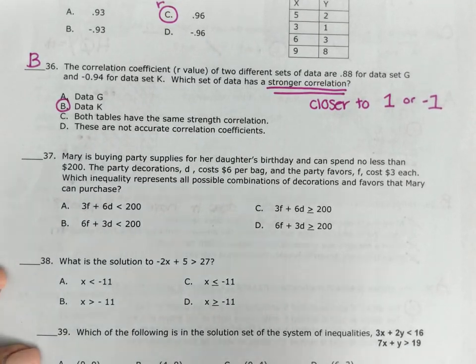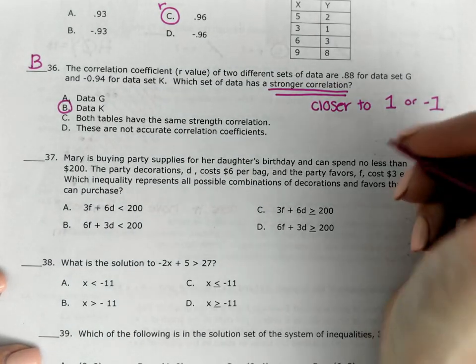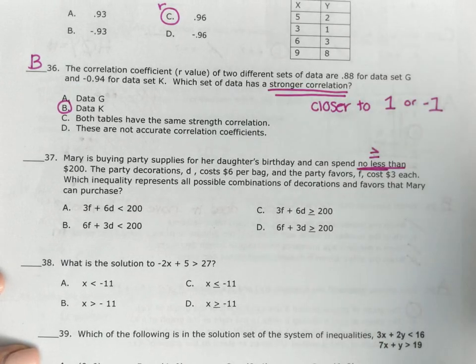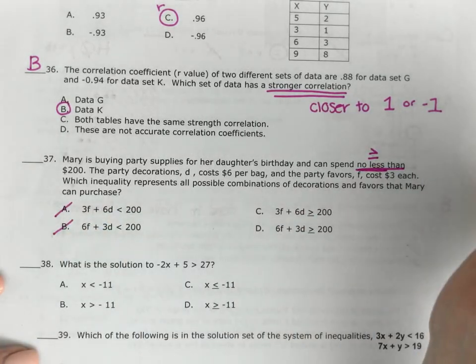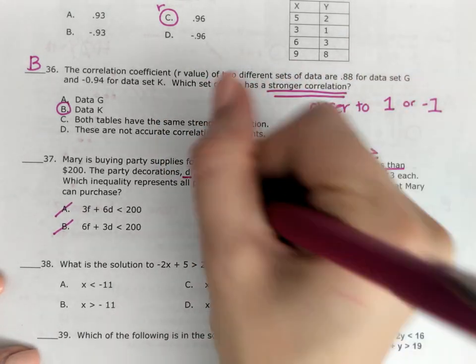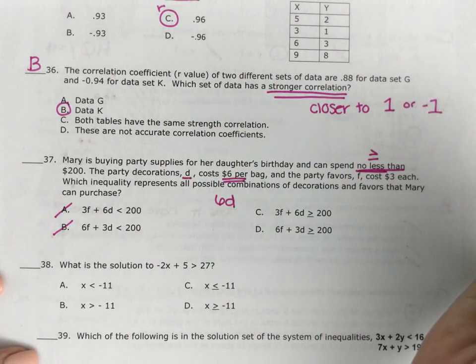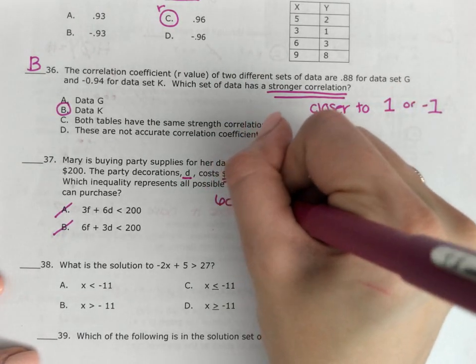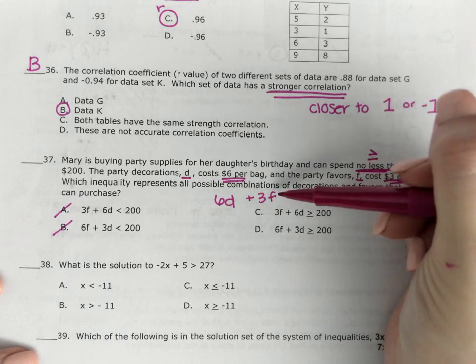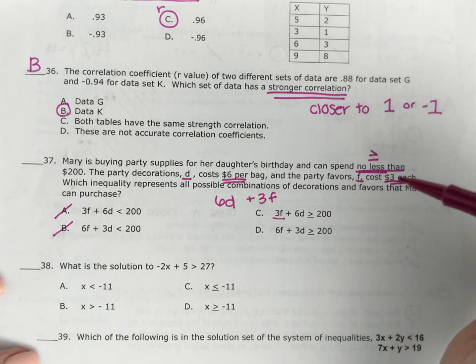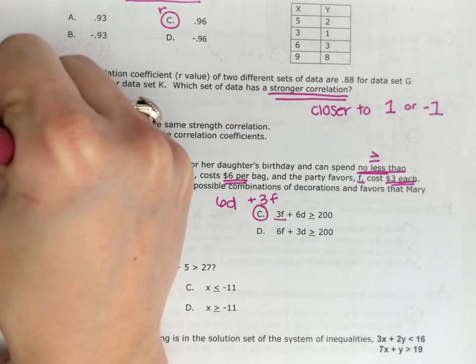Mary is buying party supplies for her daughter's birthday and can spend no less than, so if it's not less than, it has to be greater than or equal to $200. So immediately I can eliminate A and B. The party decorations D cost $6 per bag, so 6D. And the party favors F cost $3 each, so 3F. So you know 3 goes with F, 6 goes with D, and it has to be not less than, but greater than or equal to. So my answer is C.